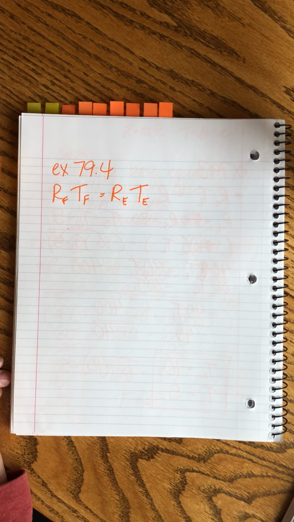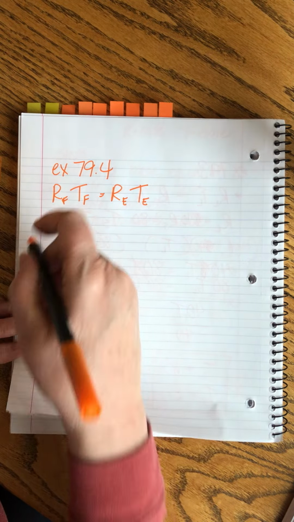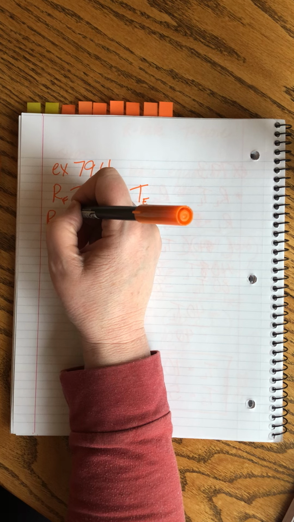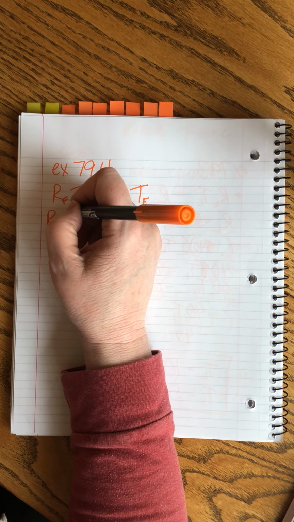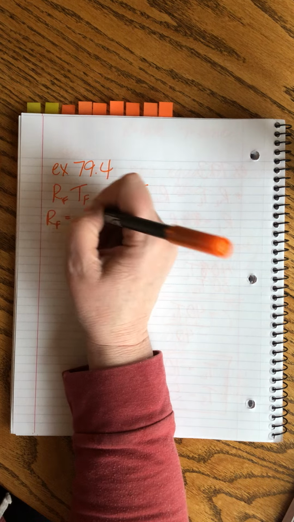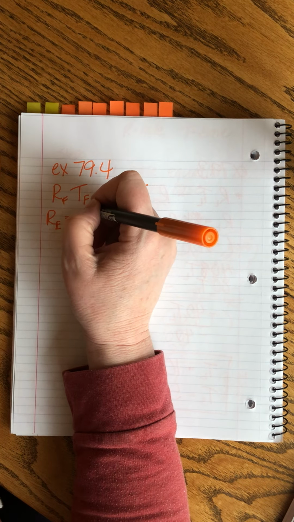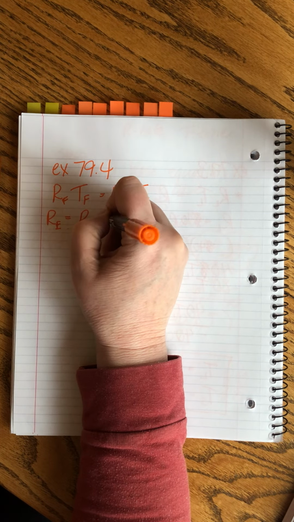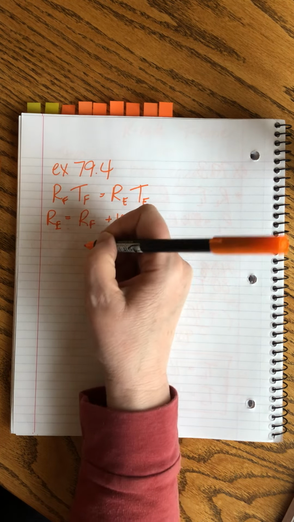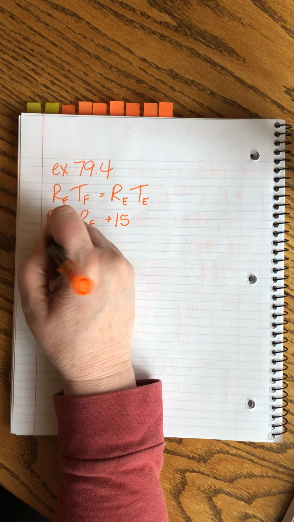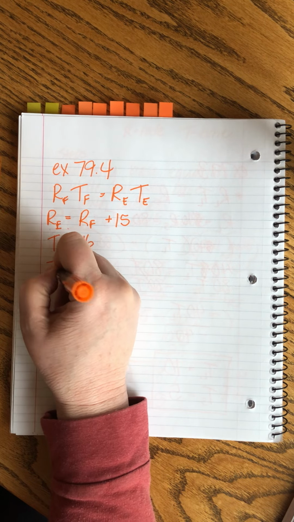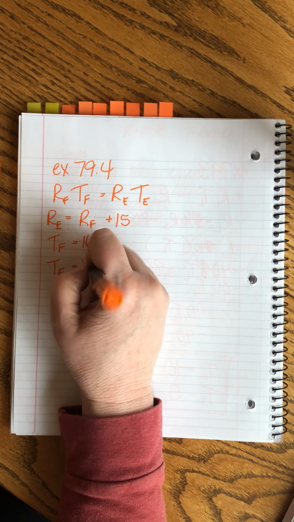And then we have 3 other equations. I'm going to write them across right here. R sub F equals. Oh. This one's tricky. He writes R sub E equals R sub F plus 15. T sub F equals 16. T sub E equals 12.